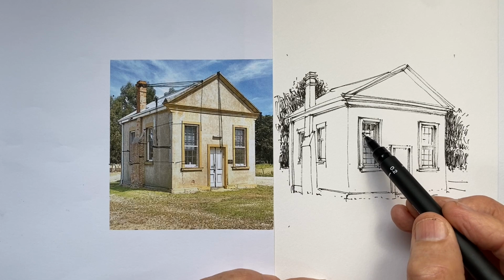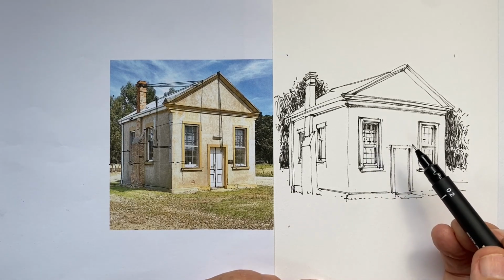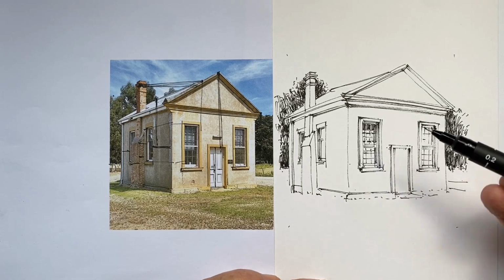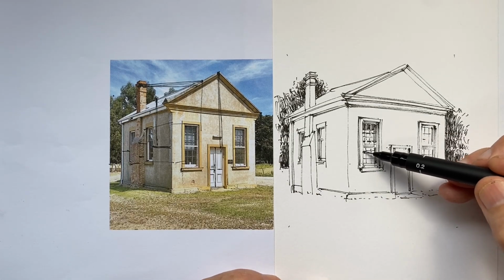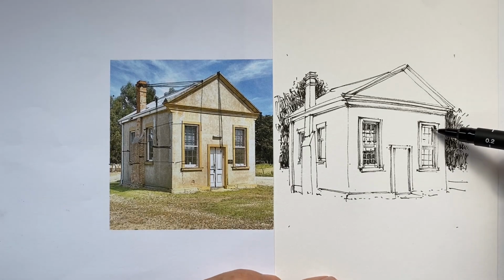But equally, notice I'm not drawing heavy lines down for the divisions between the window panes. I'm trying to draw with as light a touch as possible. I want to include this detail because, quite frankly, as I said before, there's not much other detail to draw, so it adds a great deal of interest to a fairly simple building.